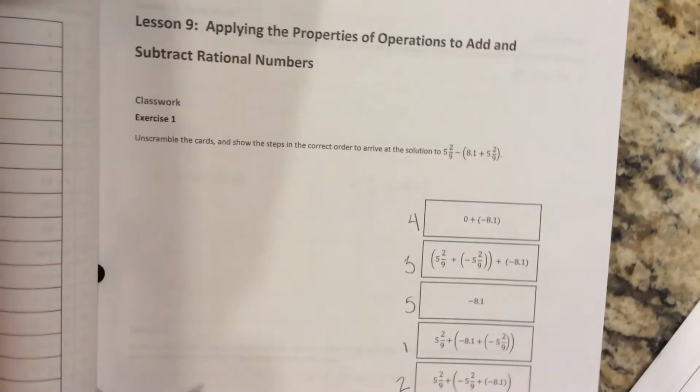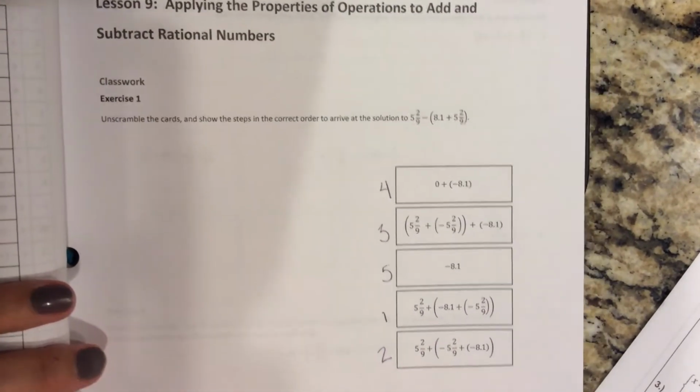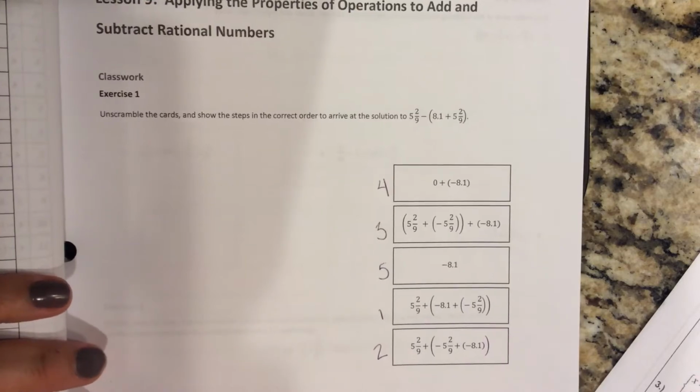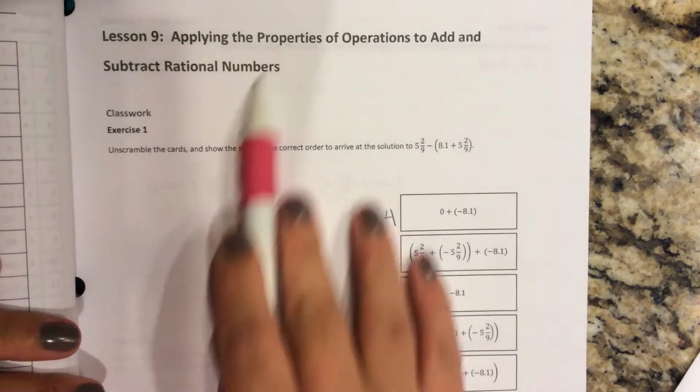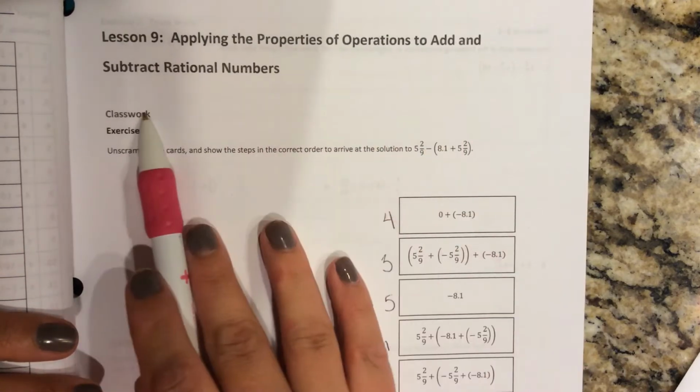Hey guys, coming to you live from my kitchen since I didn't get the chance to do this at school while I was still there. So this is lesson 9, applying the properties of operations to add and subtract rational numbers.